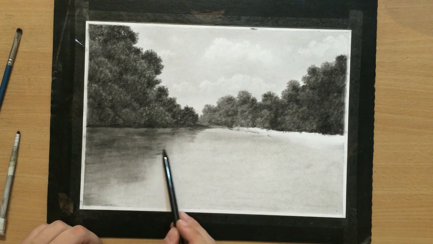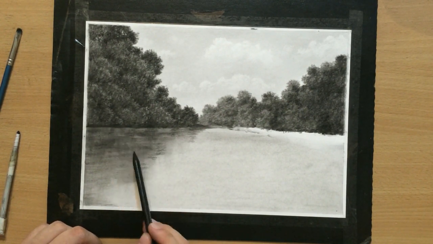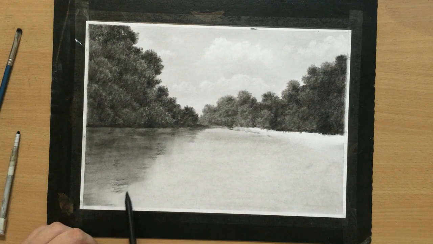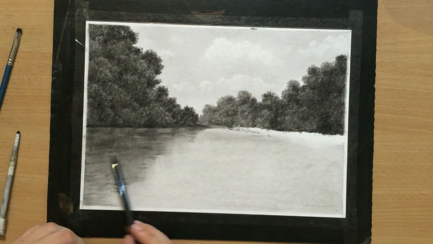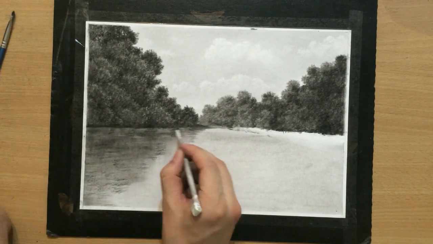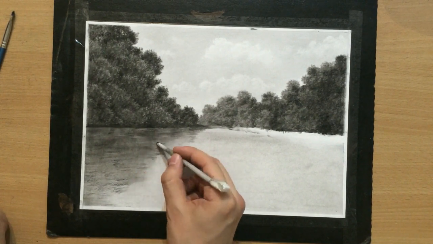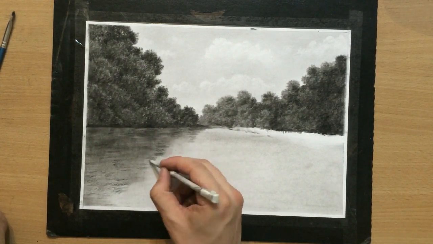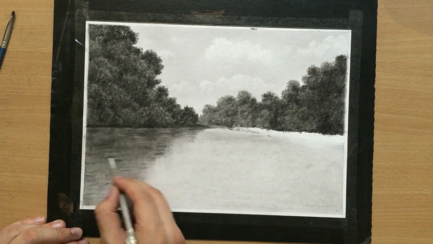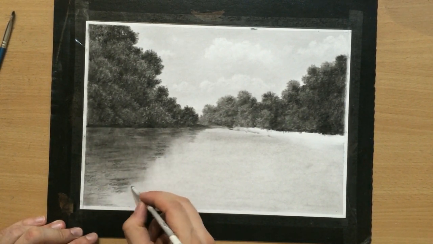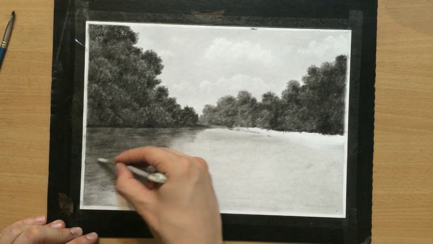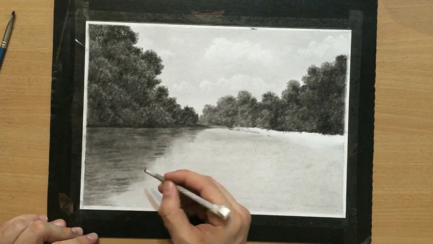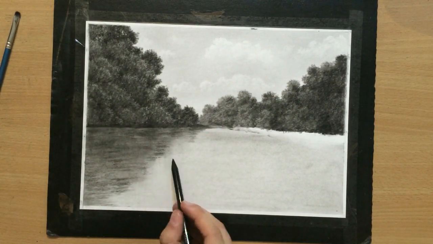So all I have to do in order to make this look realistic is add in darker and lighter areas so that they roughly match what's above the water. That helps you sell it in a way, make it look like a real reflection to the viewer.